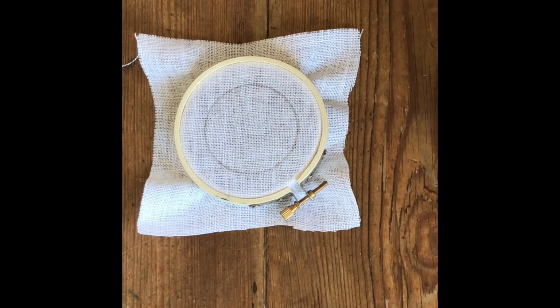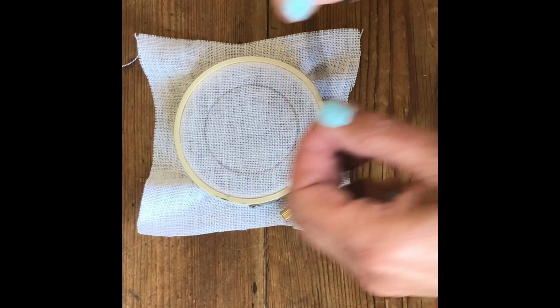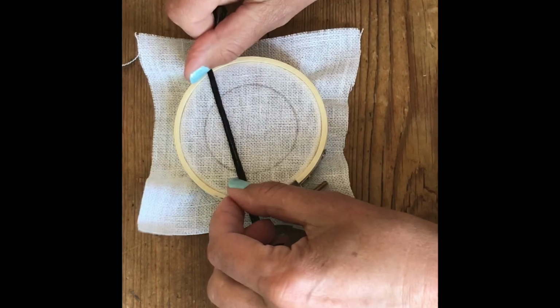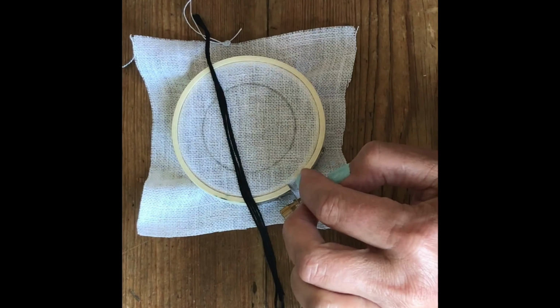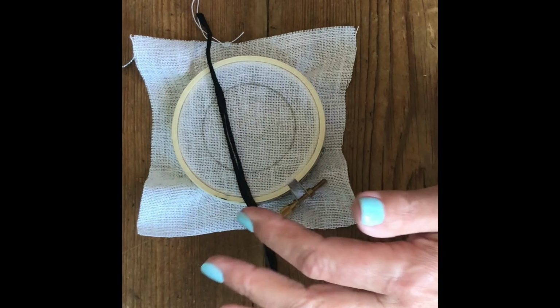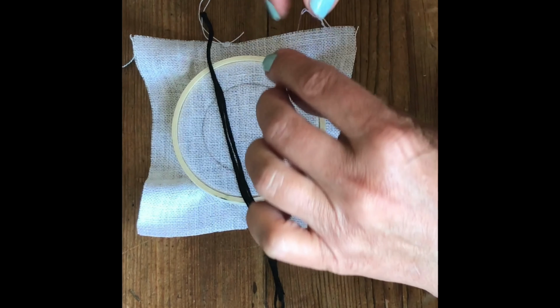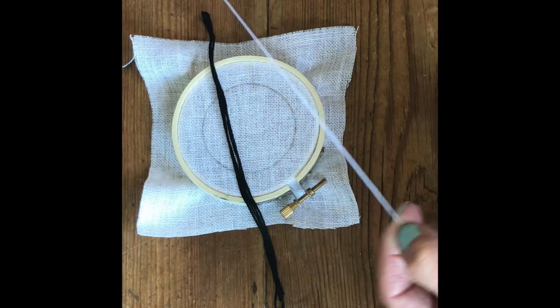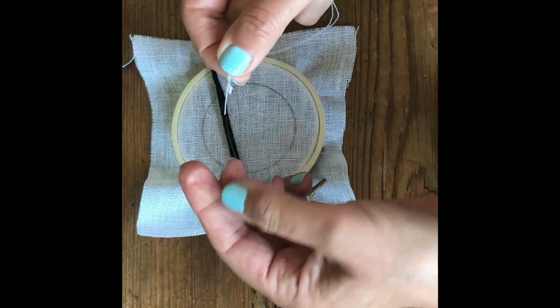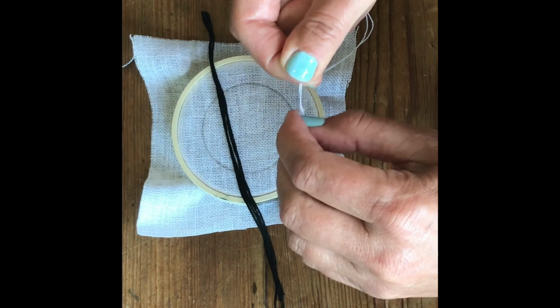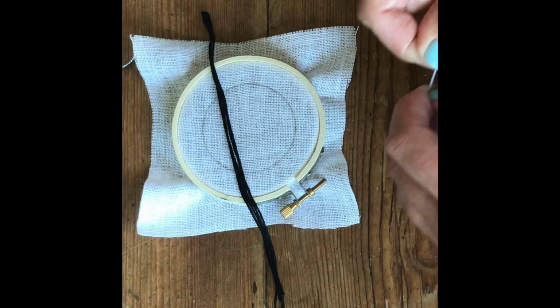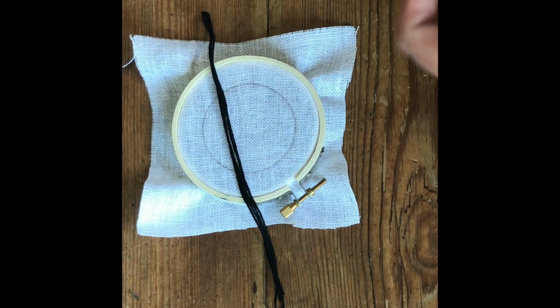Couching is basically if we attach something to our surface with embroidery yarn. So I have just a simple white thread on my needle here. I already made a little knot at the end, and this one we will use to attach the black embroidery yarn that I have here.